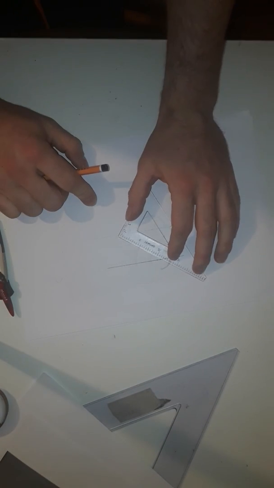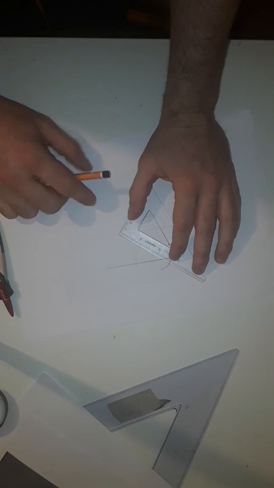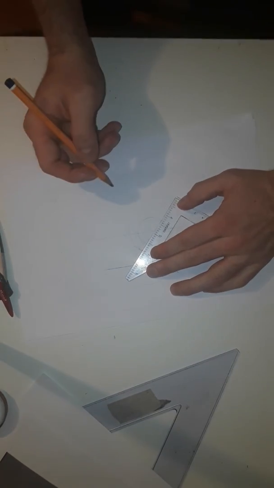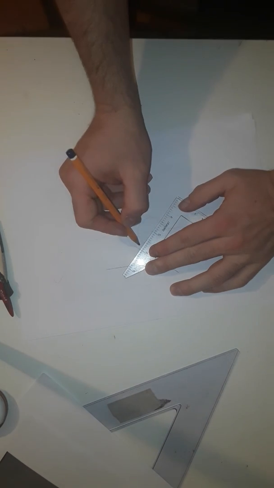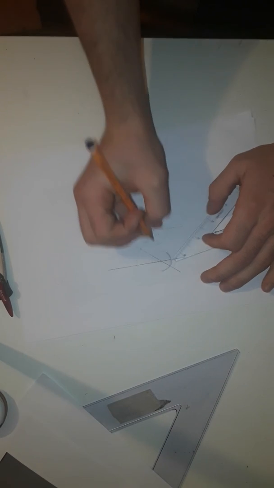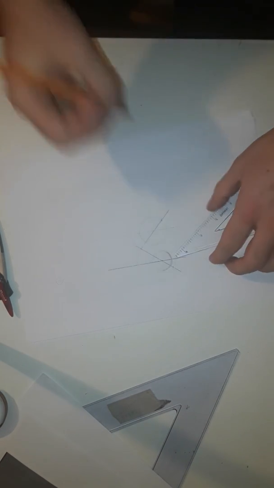And to find the point of contact, we have to bring them straight out from the center of our circle out through our other two circles, like so. And that is one point of contact, and that is another point of contact.